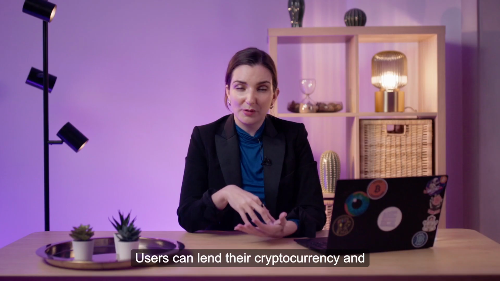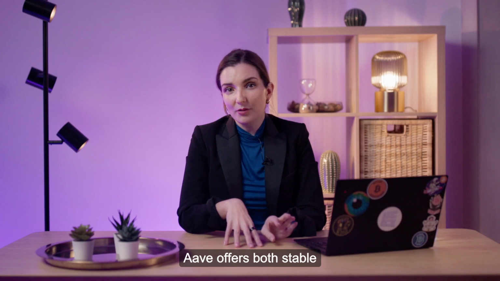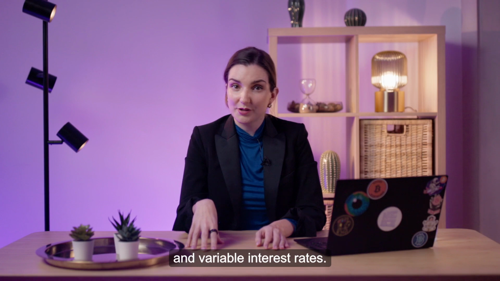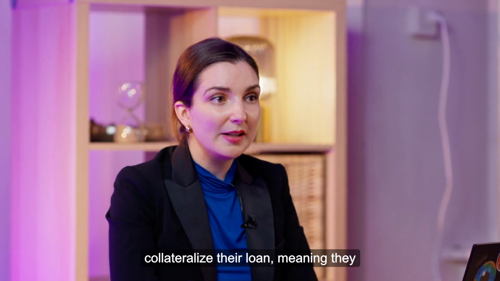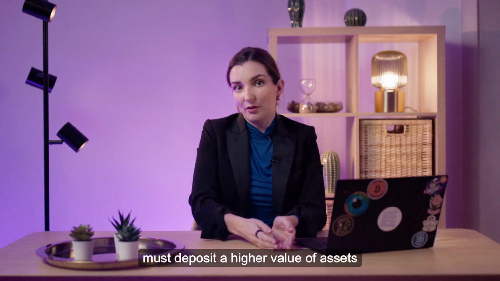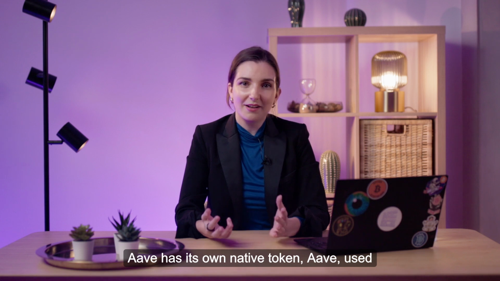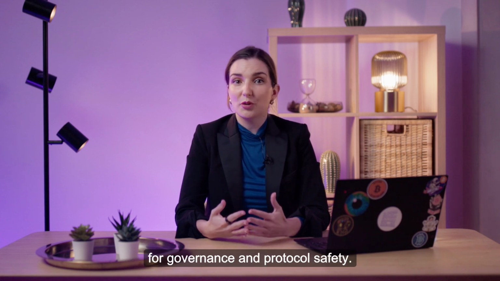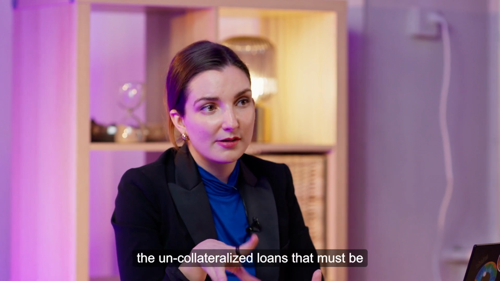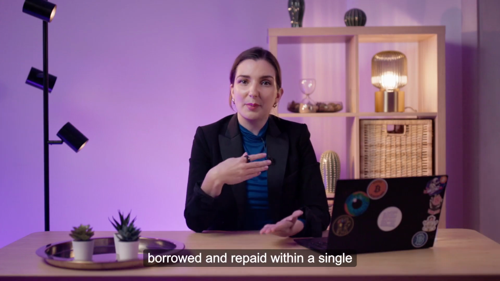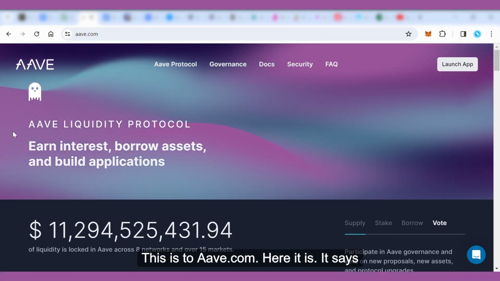Users can lend their cryptocurrency and earn interest or borrow against their crypto holdings. Aave offers both stable and variable interest rates. But to borrow assets, users must over-collateralize their loan, meaning they must deposit a higher value of assets than they wish to borrow. Aave has its own native token, Aave, used for governance and protocol safety. And talking about flash loans, these are uncollateralized loans that must be borrowed and repaid within a single blockchain transaction. Navigate to aave.com. Here it is.